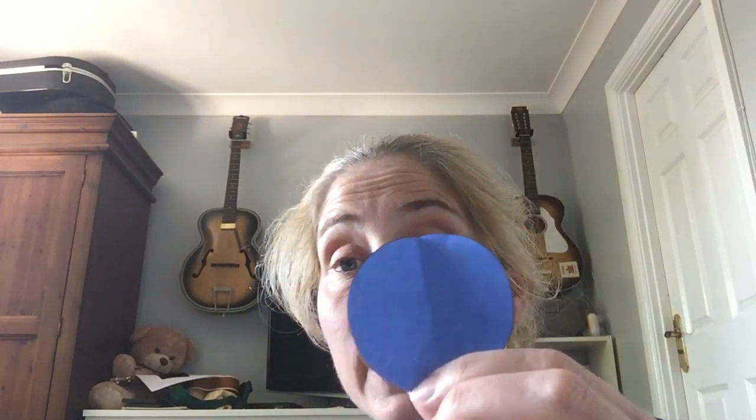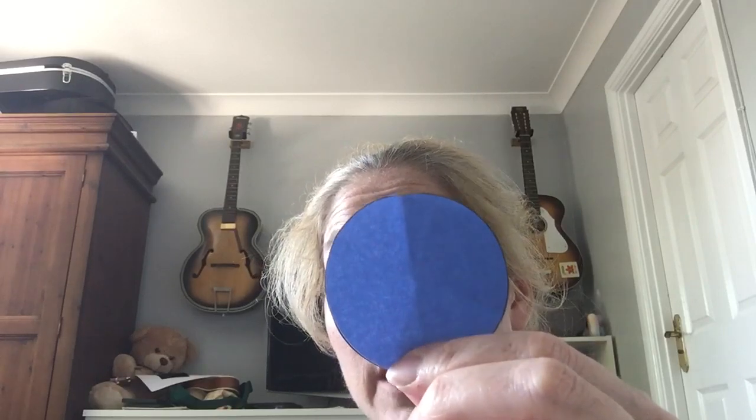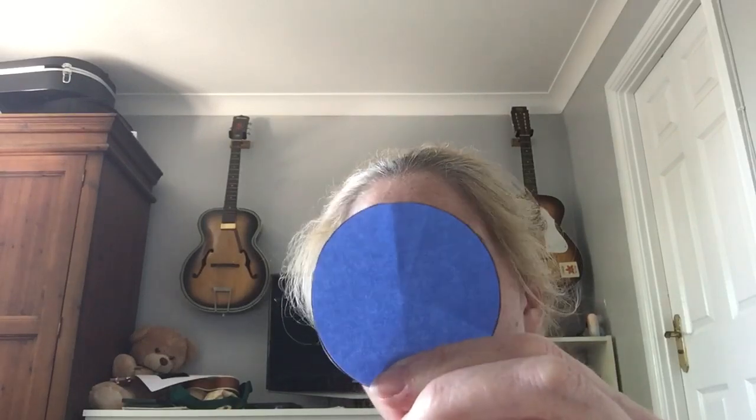I can fold it from here to here, another line of symmetry. So a circle can just keep going and keep going. It's got lots and lots of lines of symmetry, so it would take you a long time to investigate a circle and how many lines of symmetry it has, because it just keeps going.